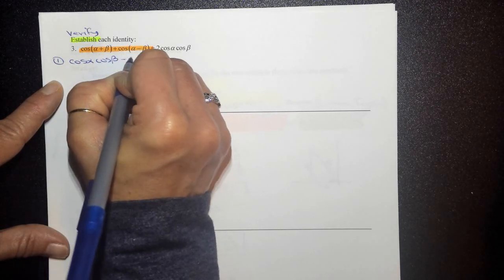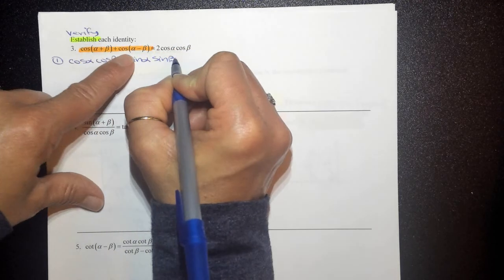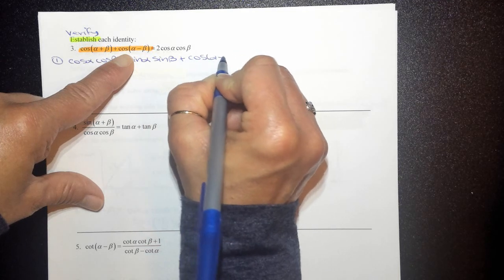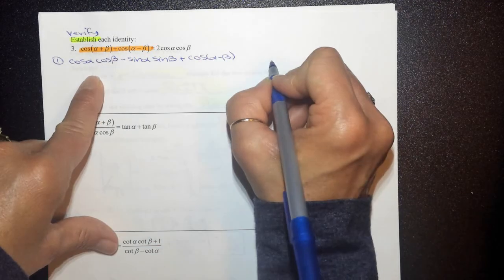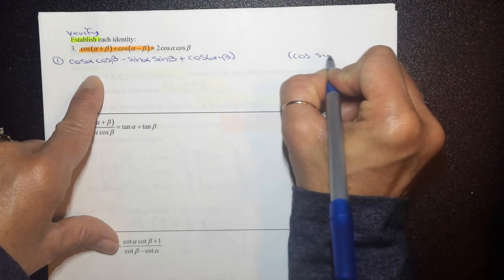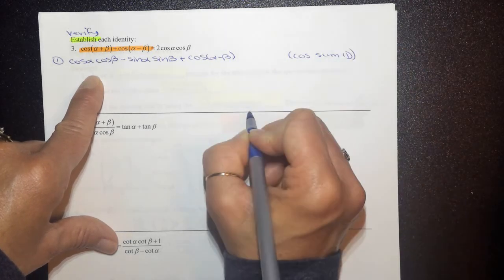So the first one is, I'm going to make the substitution. So this is cosine alpha, cosine beta, minus sine alpha, sine beta. And I have to leave this one right here for now. I'll do it in the next step. So this is the sum, let's say cosine sum ID, okay? So that's my reason, that's my step.